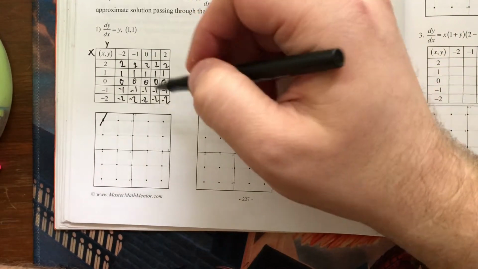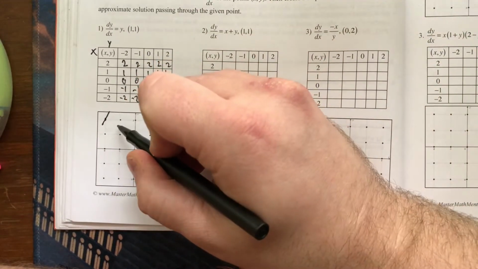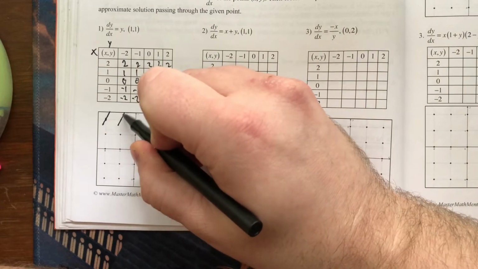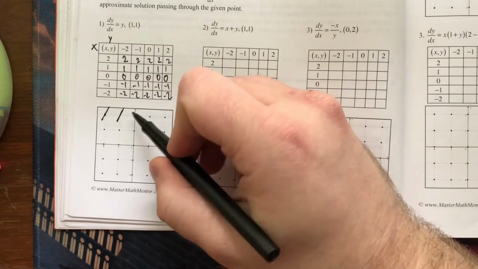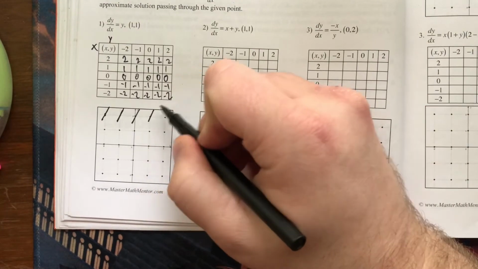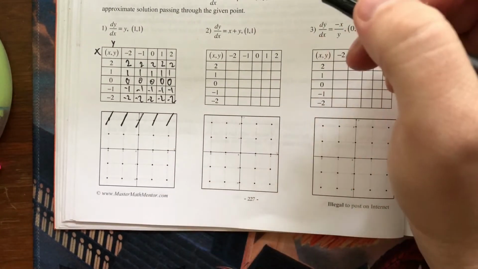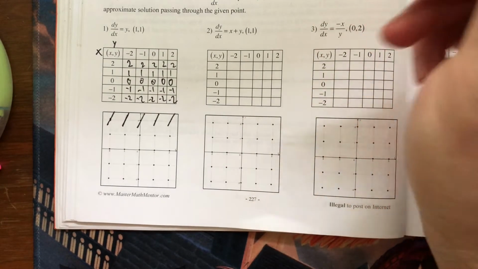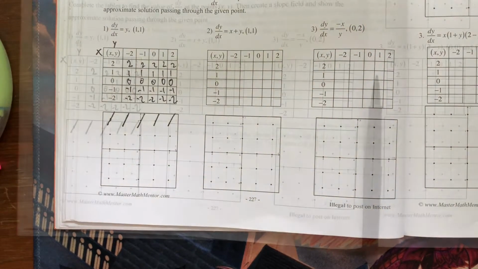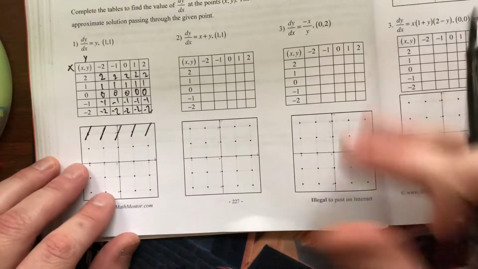So at (-1, 2), I have the same slope of 2. I'm going to do my best to make it look parallel to that one. For all these ones where the y value was 2, I can make a slope of about 2. You're not going to get this perfect. So we just keep on going.